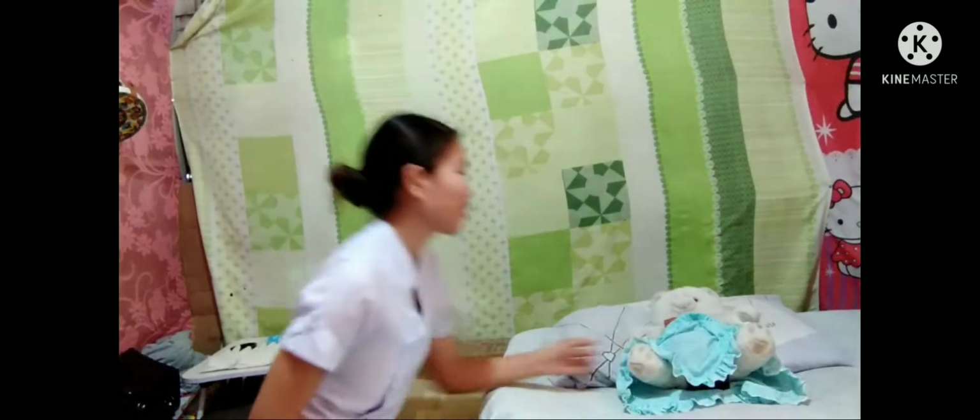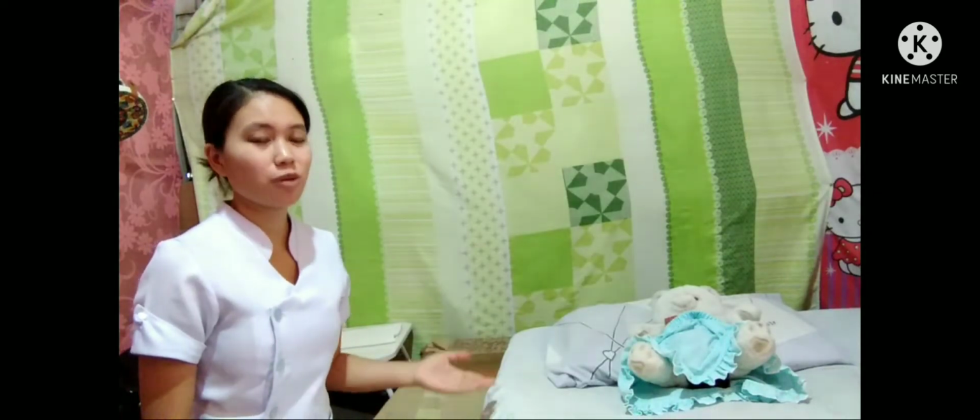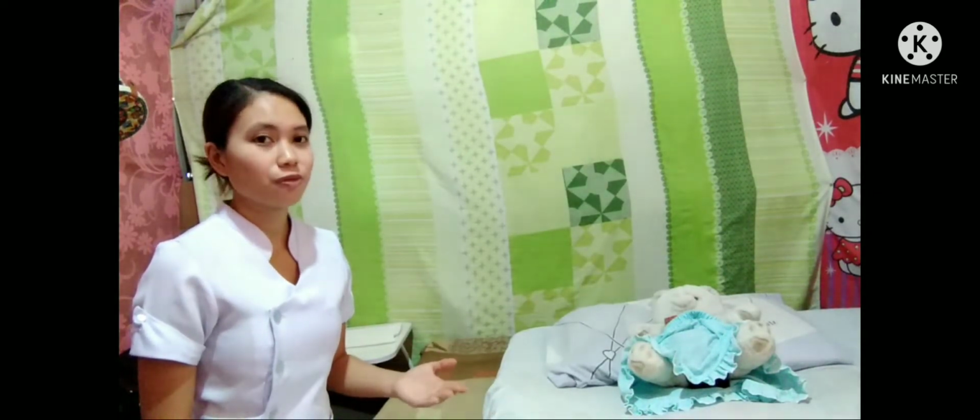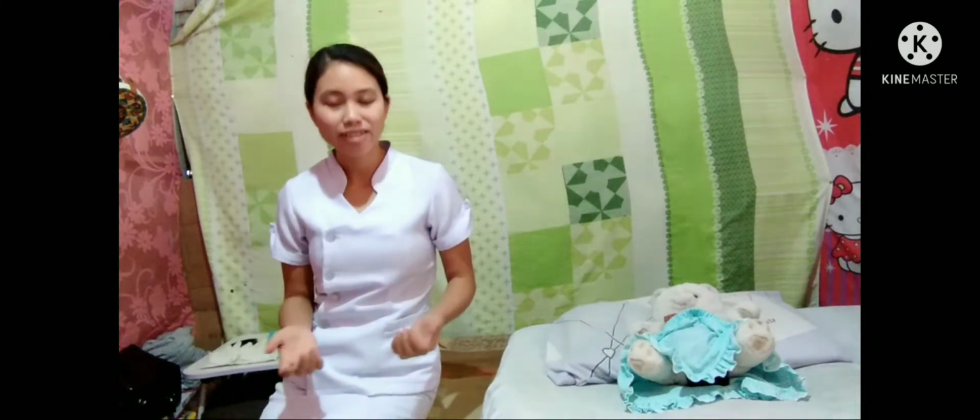May 5, 1994. Okay. After explaining the procedure to the patient, we have to wash our hands to prevent the spread of microorganisms. So now we're done washing our hands. Now we have to screen the patient or lock the door of the patient's room to prevent embarrassment and of course to lessen anxiety of the patient. Now I'm locking the door, ma'am.